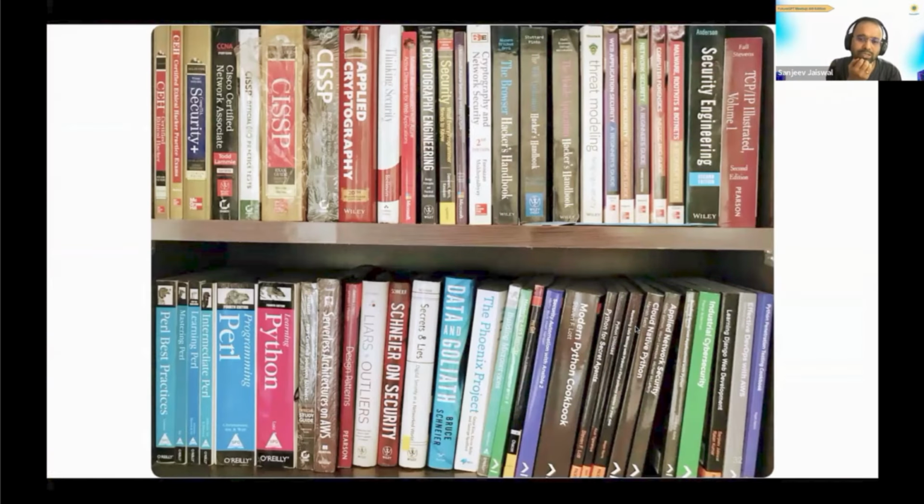So this is one of my bookshelf from last year, where I had all these books. You can see Bruce Schneier's books like Data and Goliath, Secrets and Lies, and other things. And in case you are in Bangalore and you want to borrow one of these two books, yeah, I'm okay to help. But make sure you return the book after a month.